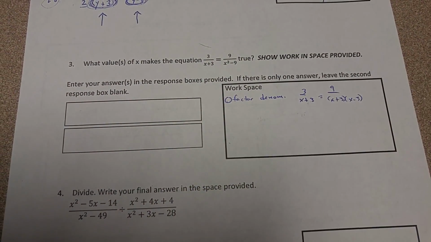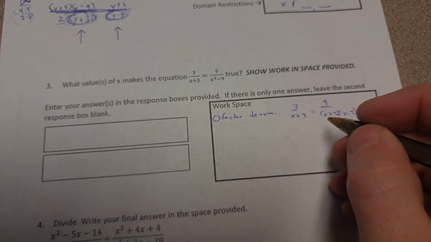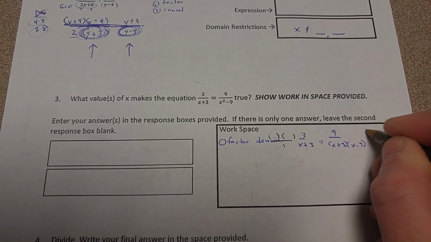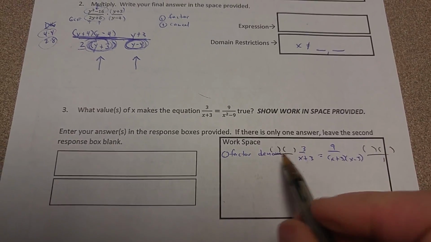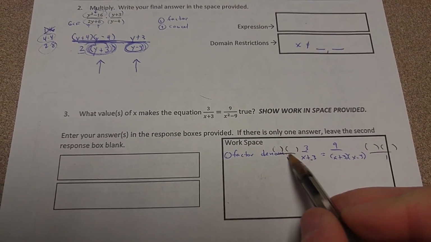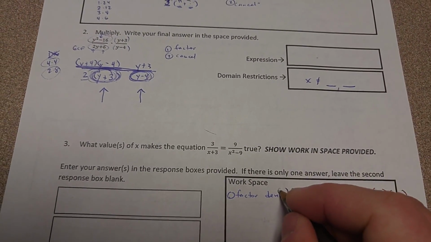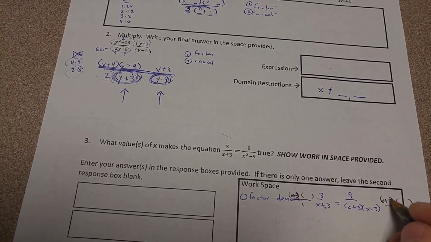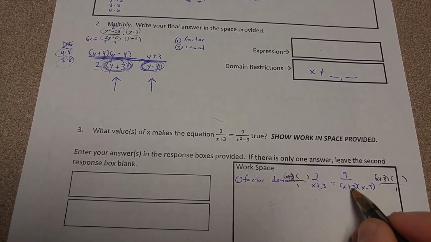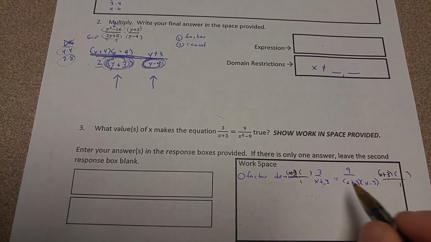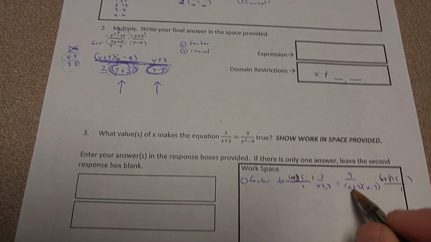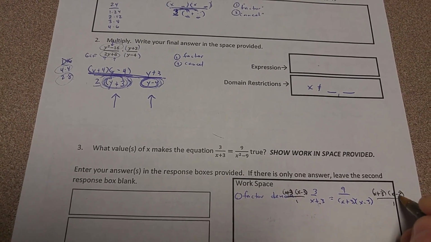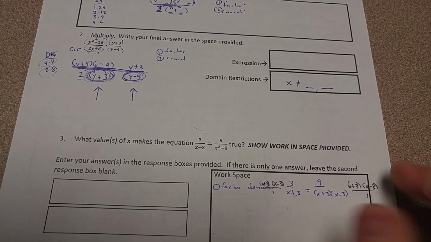The second step was to figure out what I need to multiply both sides by. And remember, I'm just looking at my denominator to figure that out. So if I see an x plus 3 in my denominator, I'm going to put x plus 3. I'm going to do it on both sides. And then I see another x plus 3, so I don't have to put it again. And that's what people were missing if they didn't factor the denominator. And now I see an x minus 3, so I'm going to put an x minus 3 on both sides. So that's all I need on both sides, right?